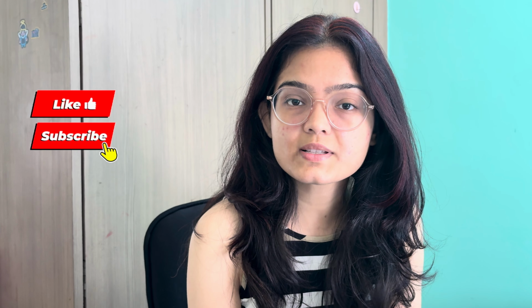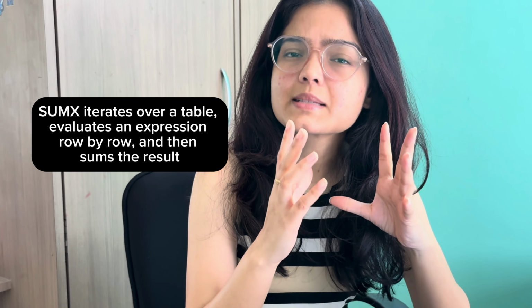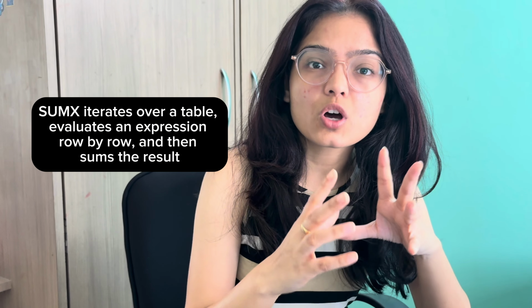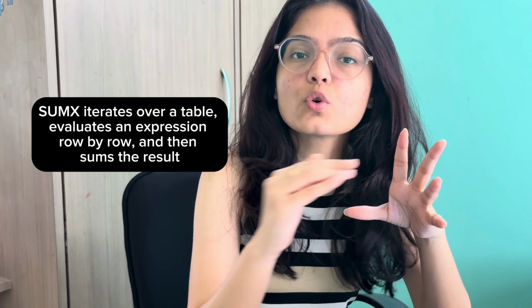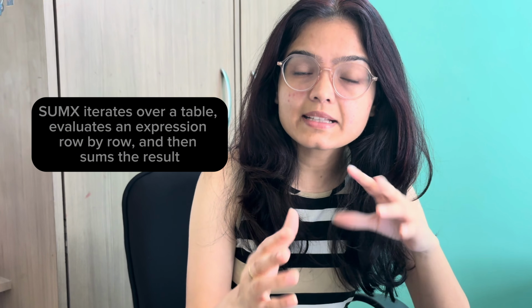Now let's understand what a SUMX function is. As I told, the SUMX function is an iterator function. By iterator function, I mean that there's some kind of calculation, some kind of logical operation which is going on row-wise. So SUMX calculates things row-wise and then it sums the result.